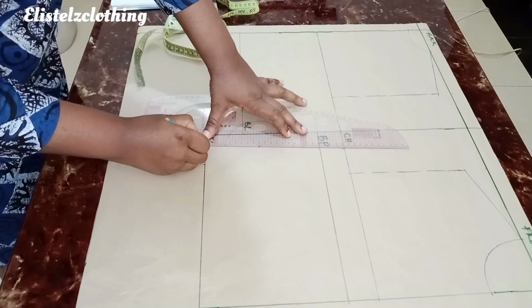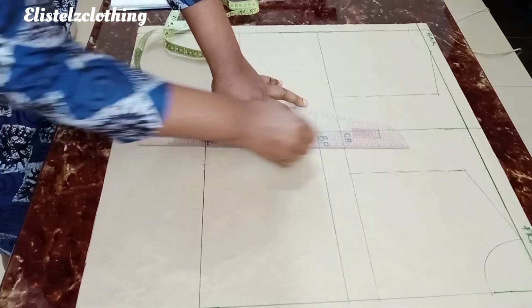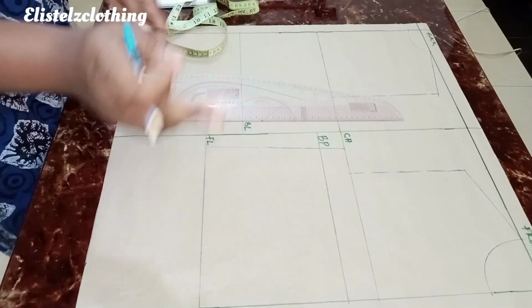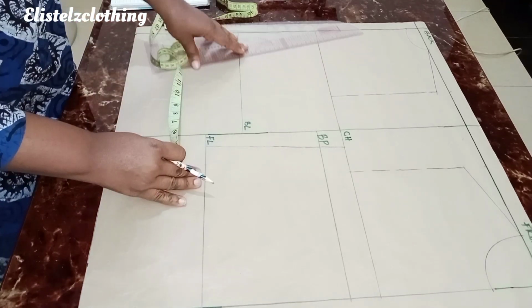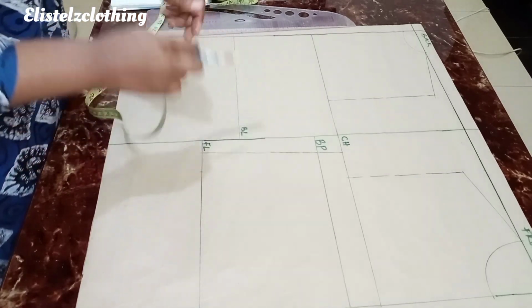However your measurement is coming out, don't be worried. This is your measurement, and this is my measurement. All right, so we'll repeat the same thing on the back.